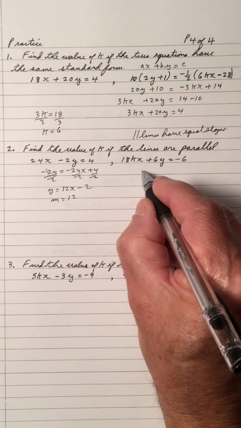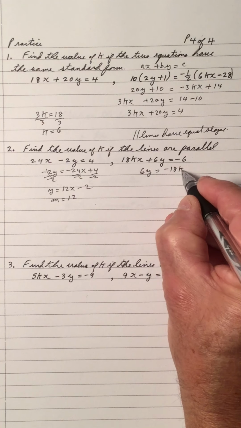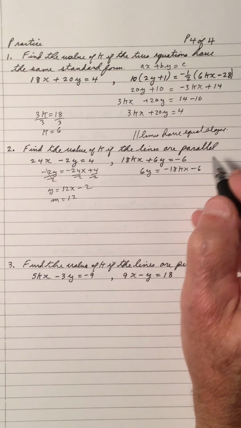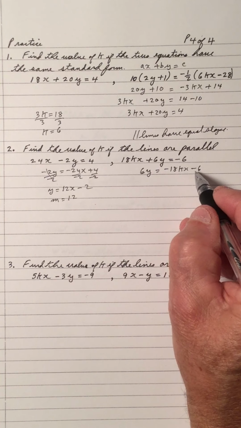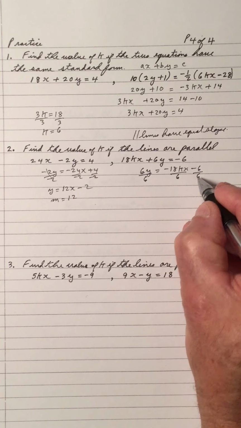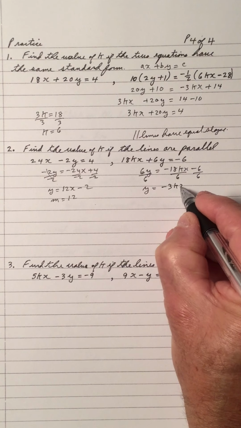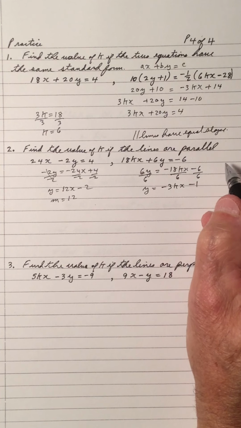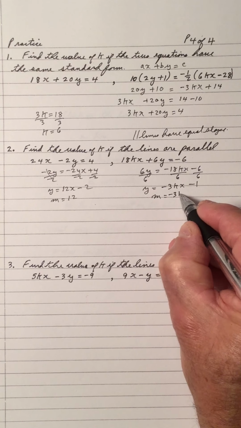Now we solve this one for y, so 6y equals negative 18kx minus 6. Moves over to the right side, becomes negative. This doesn't change sign because it didn't move. Divide all terms by 6, so y equals negative 3kx minus 1. So the slope of this line is negative 3k.